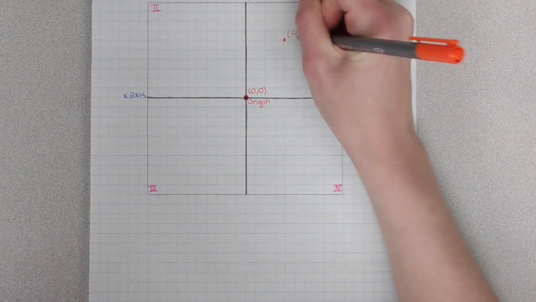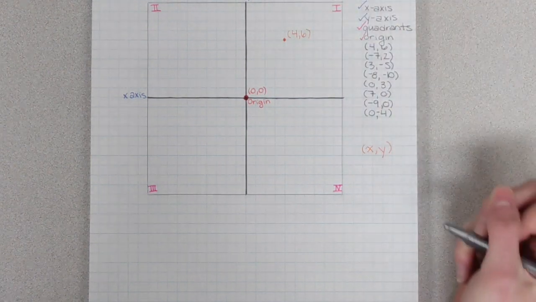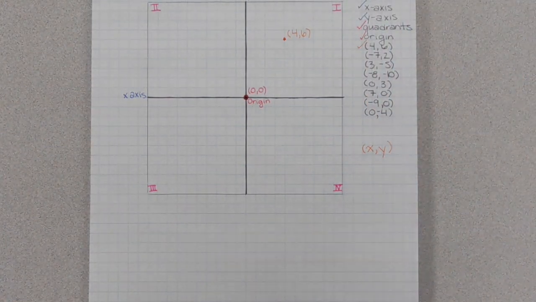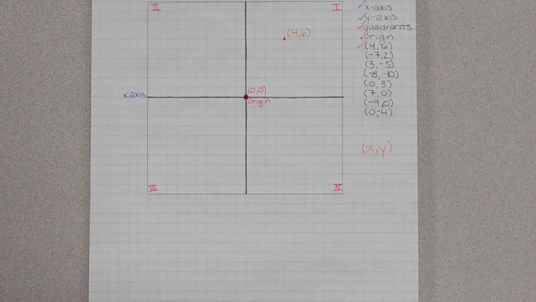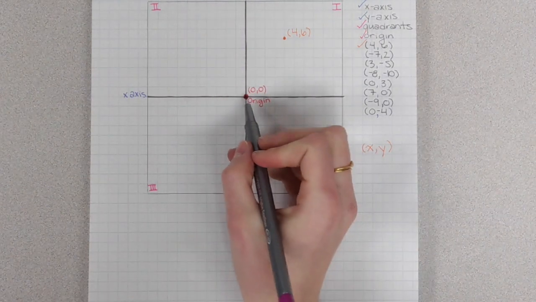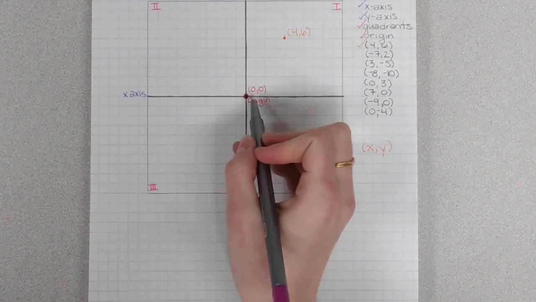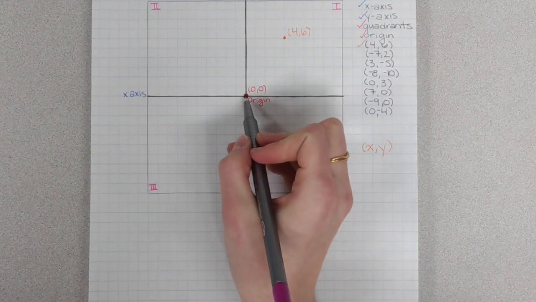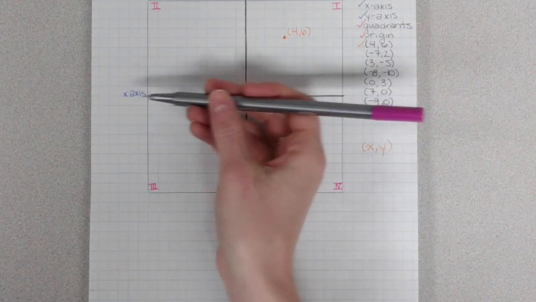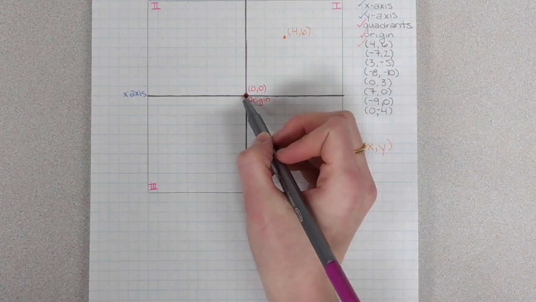So there is my point 4, 6. So that guy is on the graph as well. I can do my next point on here, which is -7, 2. So this time, again, I'm going to focus on my x value first. I'm going across the horizontal x-axis until I hit -7. So I have to go towards the negatives in the direction left.